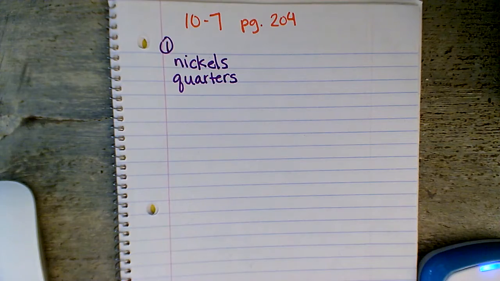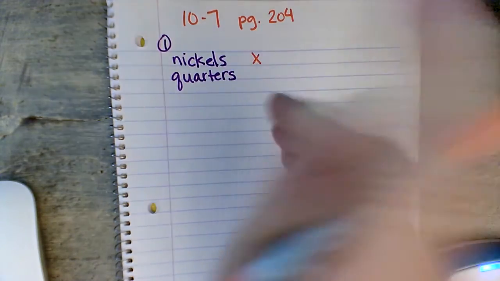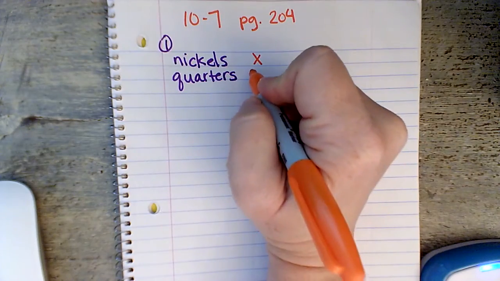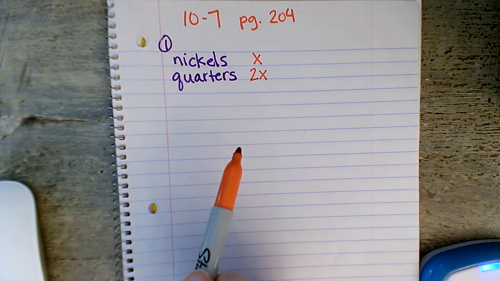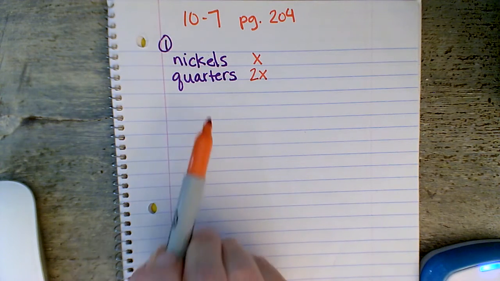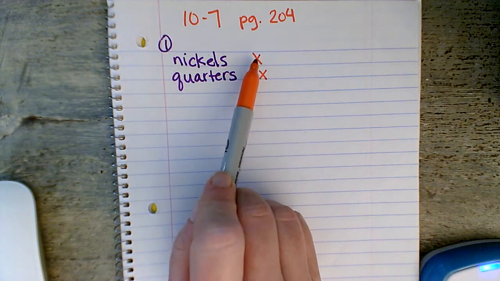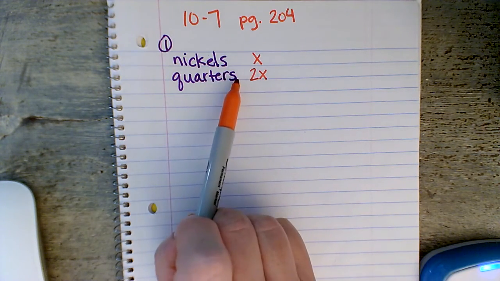So I'm going to represent nickels with just a plain old X, and I'm going to represent quarters with 2X, because he has twice as many quarters as he has nickels. Then I'm going to give each one of them their assigned value in the monetary system. So nickels are worth 5 cents and quarters are worth 25 cents.